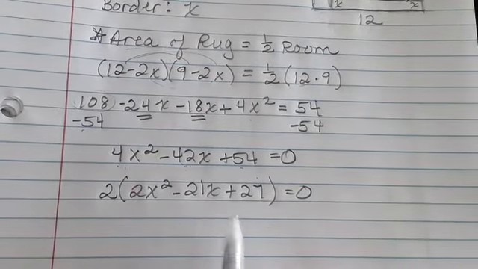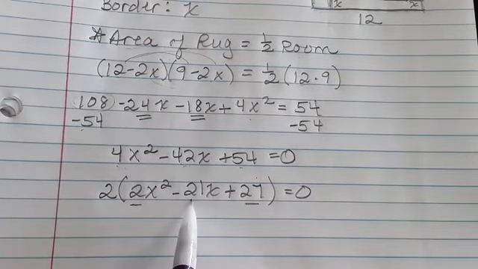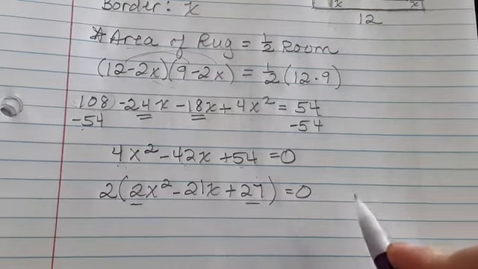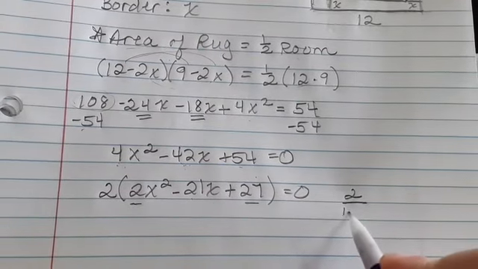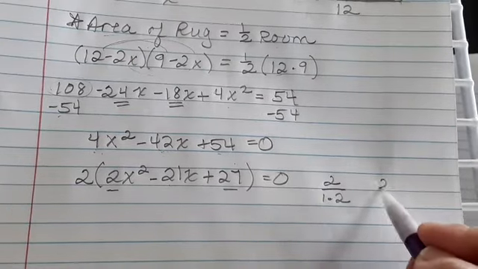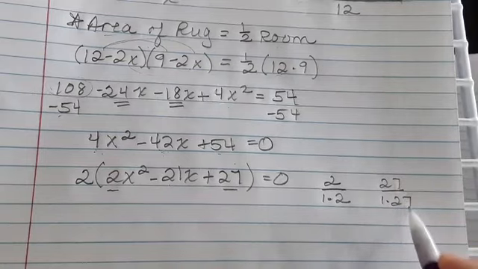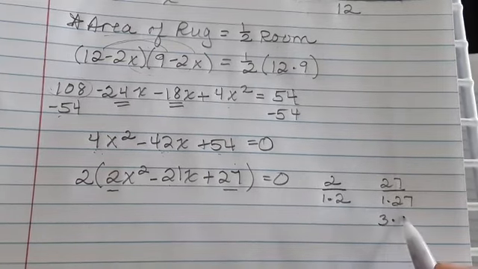Makes it a little bit easier to work with. So now you need to take your factors of 2 and 27. You are trying to get a negative 21. So the 2, we only have that combination to work with. And 27, now granted you do have 1 times 27 to think about. Otherwise it's just a 9 times 3.